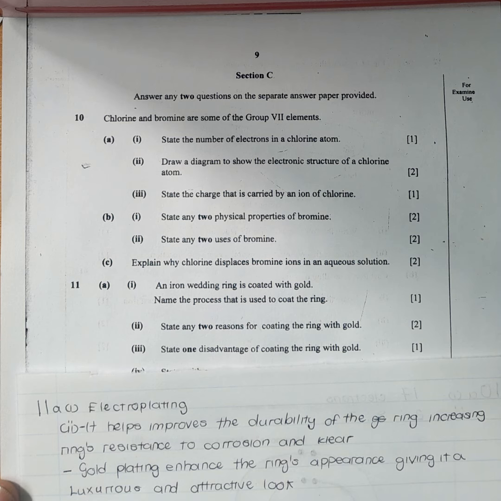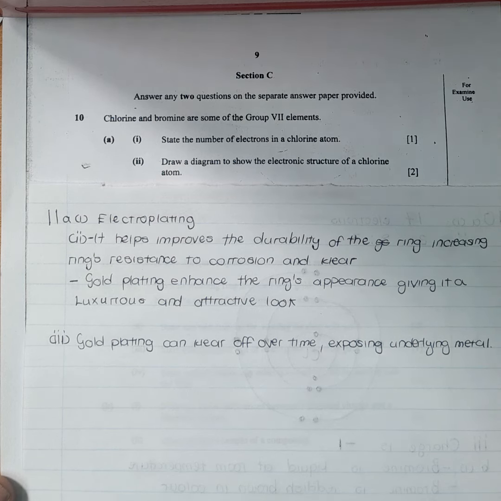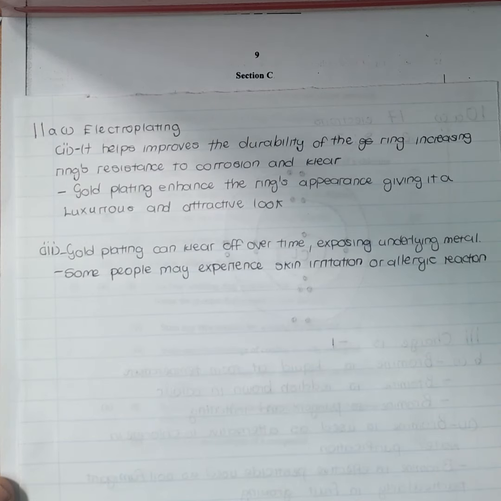The disadvantage is that gold plating can wear off over time, exposing the underlying metal. Another disadvantage is that some people may experience skin irritation or allergic reaction to gold plating. And also another disadvantage is that gold plating is not the same as a solid gold ring, which can be misleading.